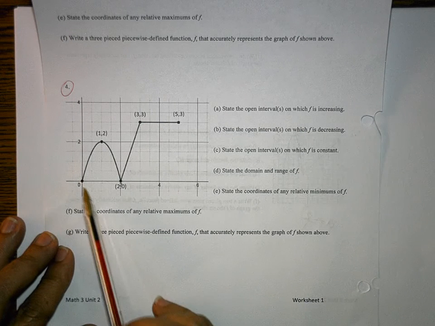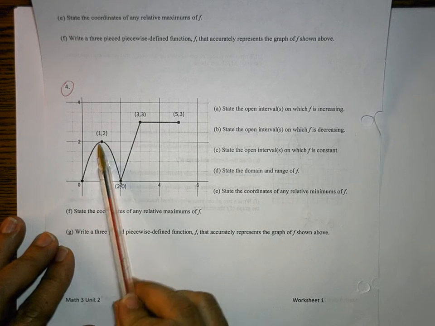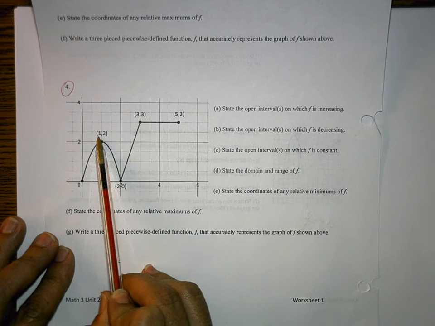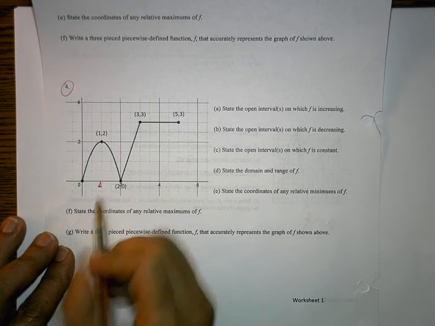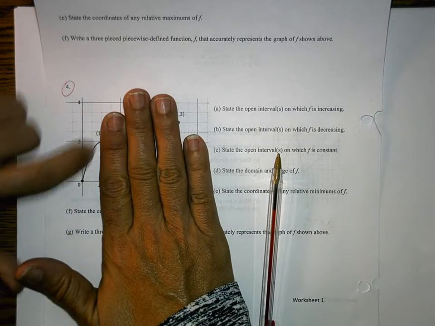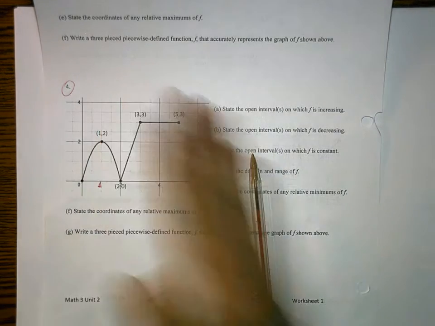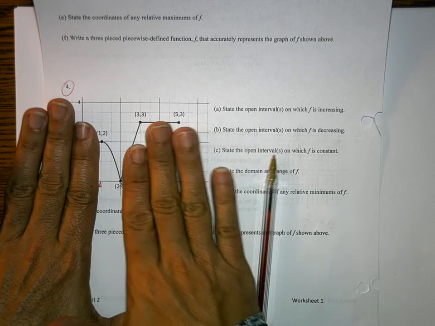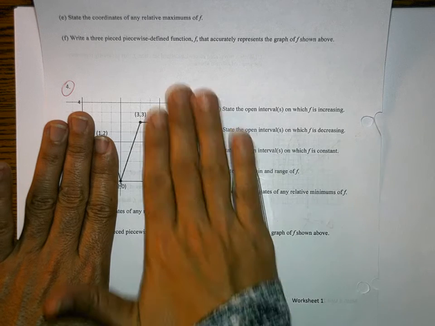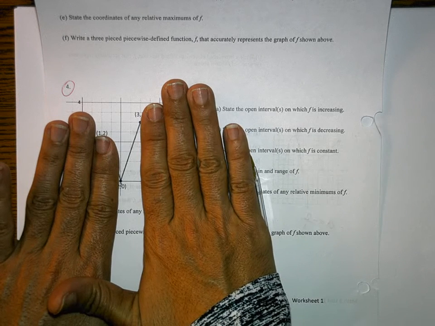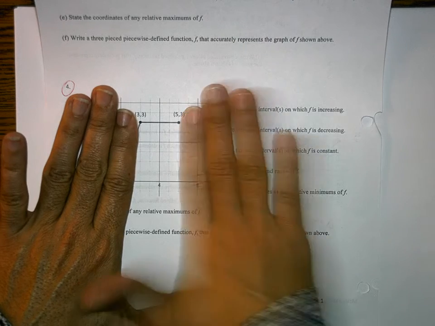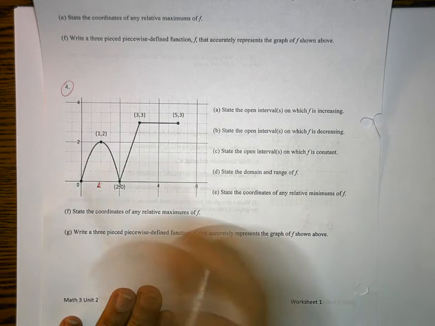It looks like I am increasing right here from 0 to 1, because there's my x value of 1. I'm going to label this a 1. From 0 to 1, if I frame the graph, I can see it increasing. I'm going up. If I frame from 1 to 2, it looks like we're decreasing. And then from 2 to 3, we're increasing again. And then from 3 to 5, we're just constant.